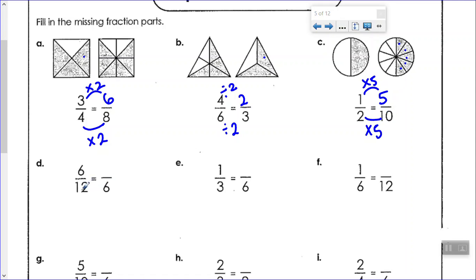Here you have 12 and 6. You divide by 2. 12 divided by 2 is 6. You have to divide by the same number. 6 divided by 2 is 3. 3 to 6. How do you get to 6 from 3? You multiply by 2. You have to multiply the numerator by the same number. 1 times 2 is 2. 6 to 12, multiply by 2. 1 times 2 is 2.